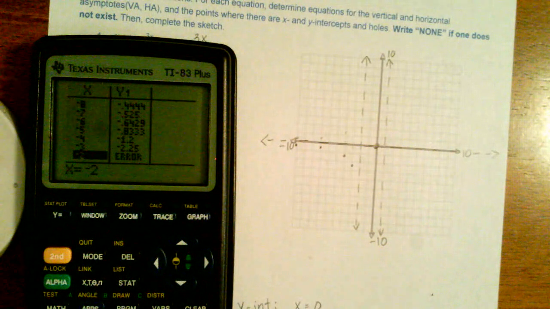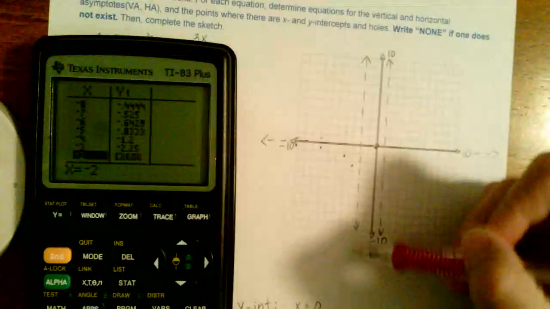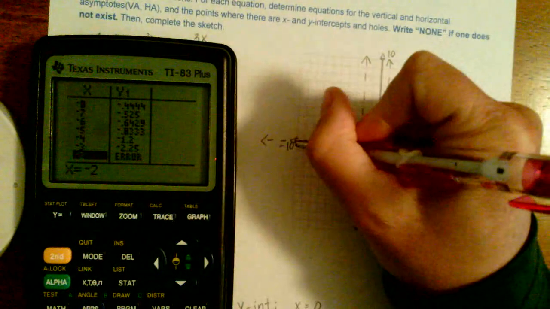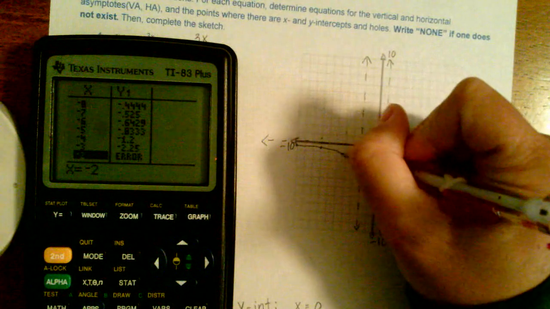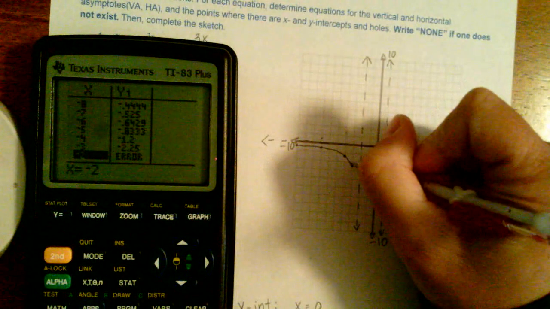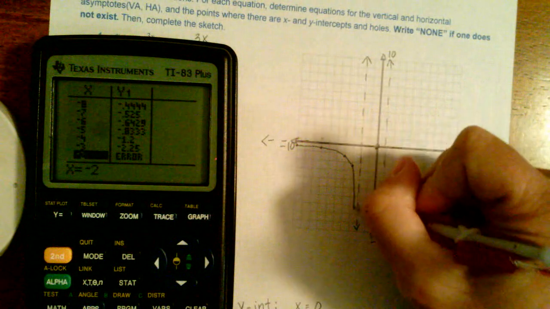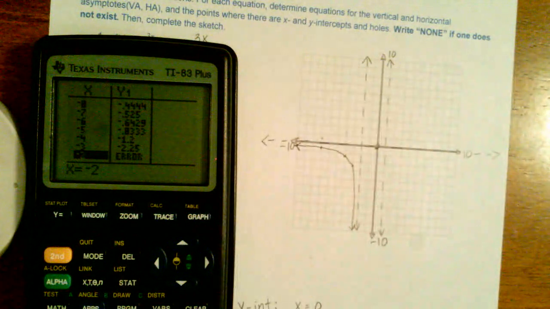Our error at negative 2 shows us that we're right. There is a vertical asymptote. So now I'm going to draw this branch of my graph. And like we found below, when I'm to the left of negative 2, I should be going to negative infinity. Okay, arrows at both ends.